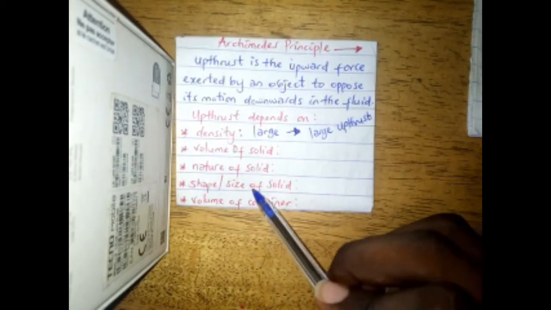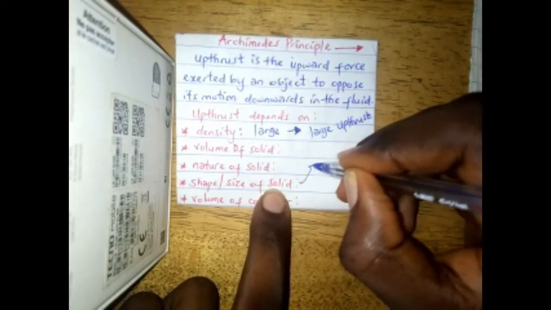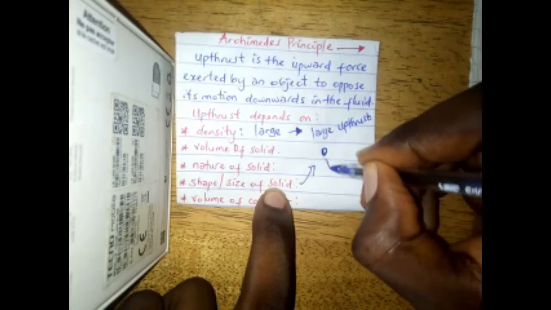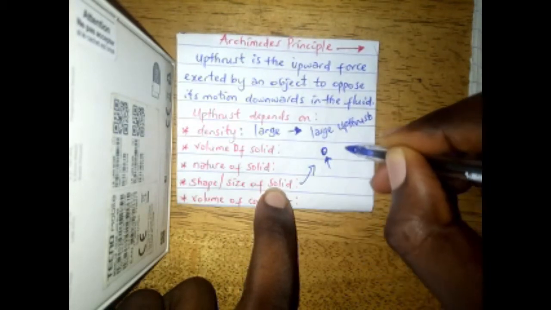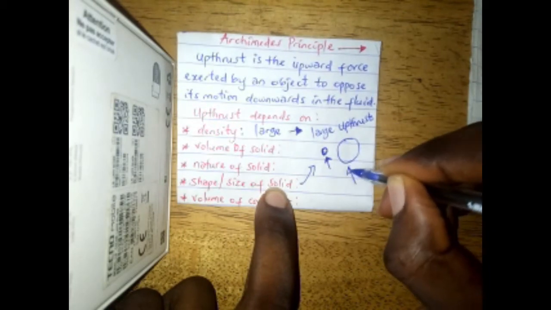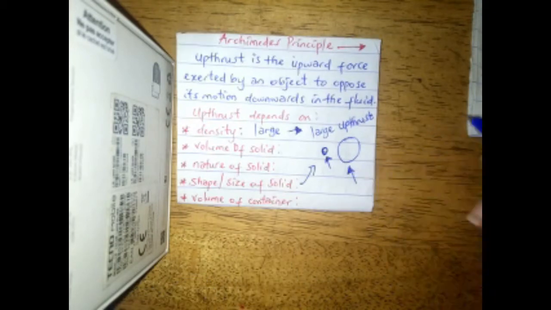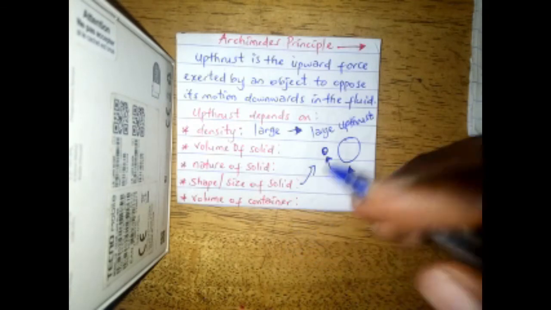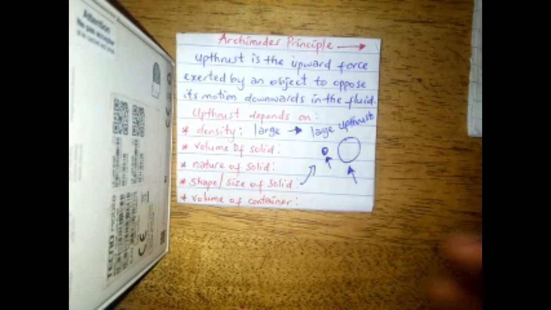The shape of the solid, the size of the solid. Of course, you expect a small solid to have a smaller upthrust when compared to a larger solid, which has a larger upthrust. Also, the volume of the container. The volume of the container determines the volume of the liquid which we have, and the larger the liquid, the larger force is required to resist the opposition.